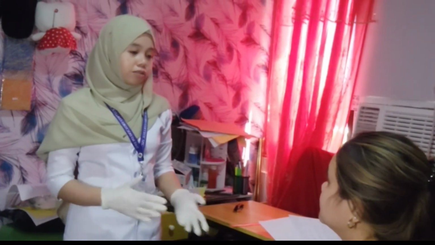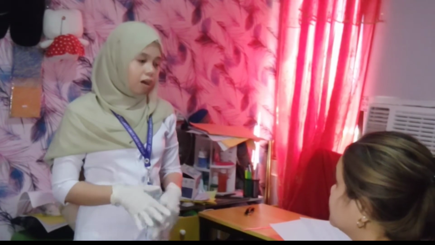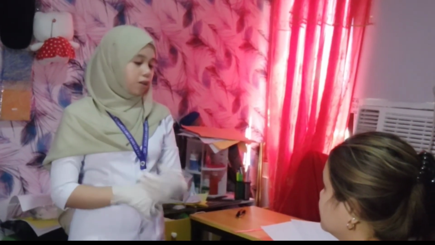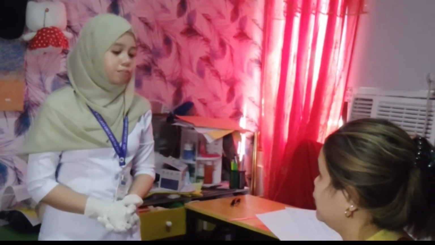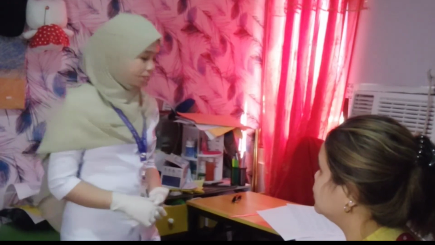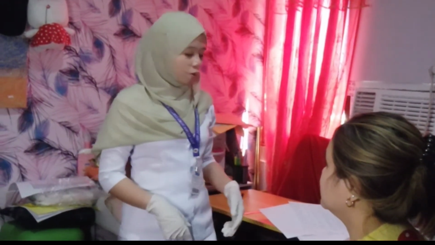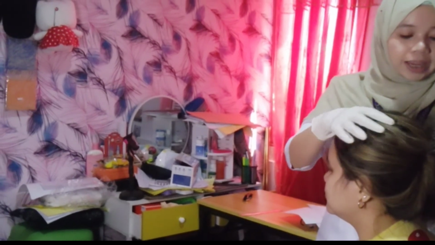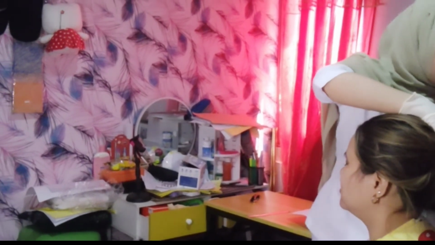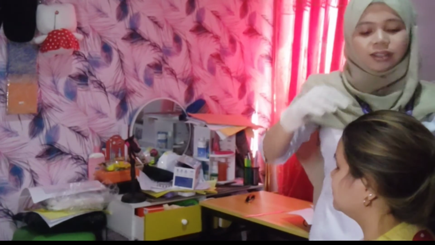For the second part of the assessment, we will now inspect the hair and scalp for general color and condition. Alright, Miss J, when was the last time that you had your hair colored? I think 3 months ago or 2 months ago. Alright, so I'm going to inspect your hair. Okay. Can I put this here?